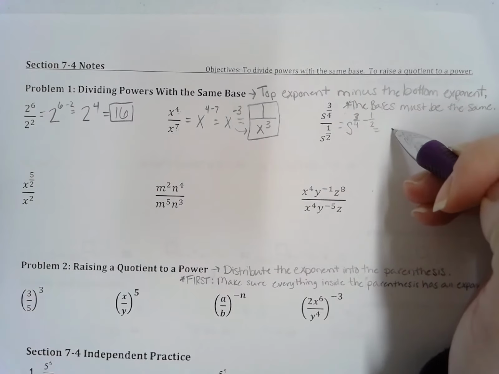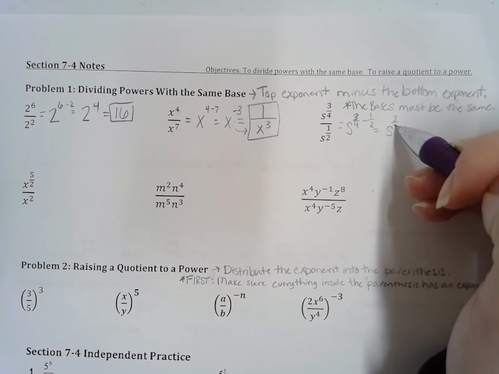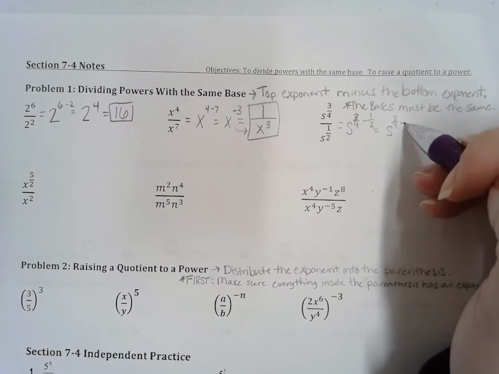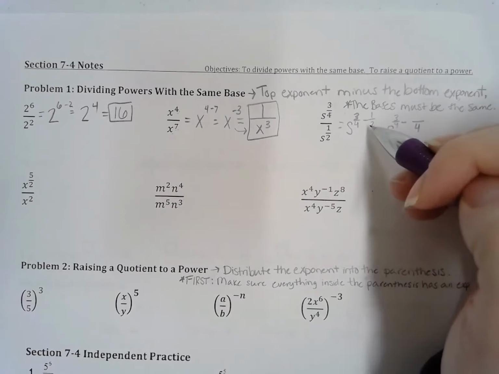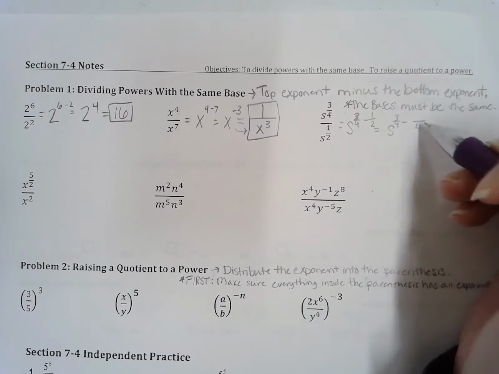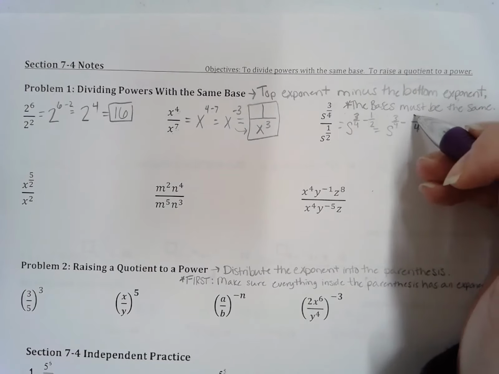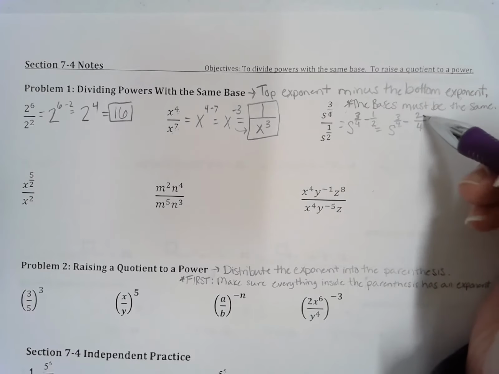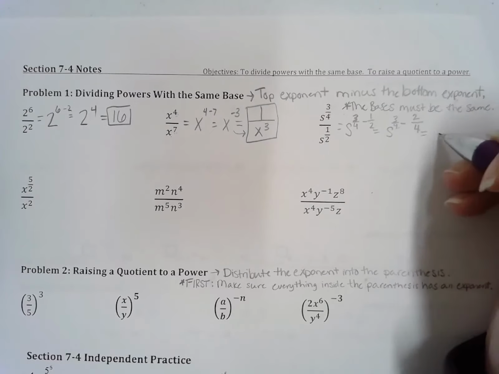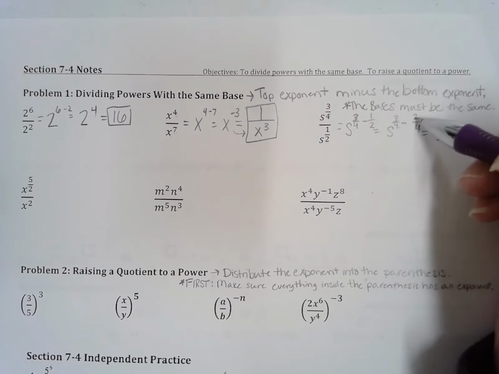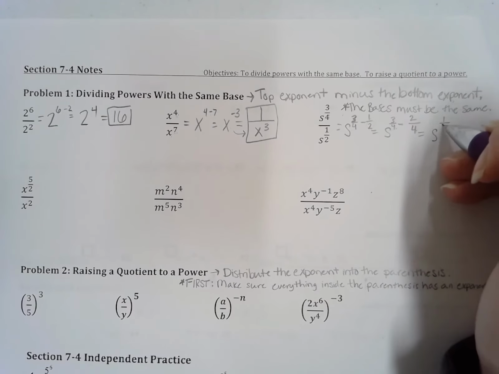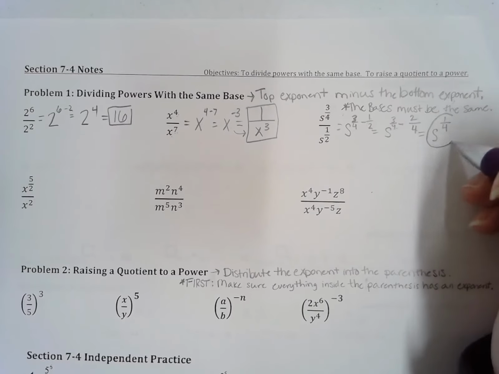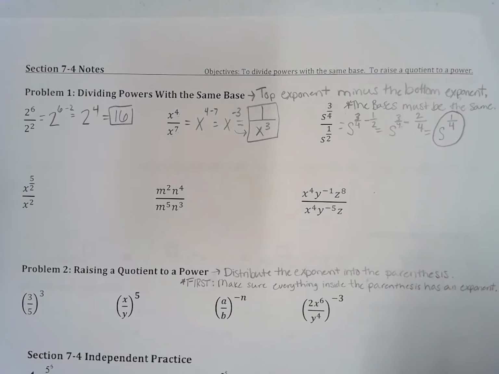So my first fraction is going to stay the same, 3/4. Now to get this to be a 4, I have to multiply by 2. So I take 2 times 2 and get 4, and then I have to do the same thing to the top. So 1 times 2 is 2. So I have 3/4 minus 2/4. So then I just do a simple subtraction. 3 minus 2 is 1, and the bottom, the common denominator, stays the same. So your answer should be s to the 1/4 power.